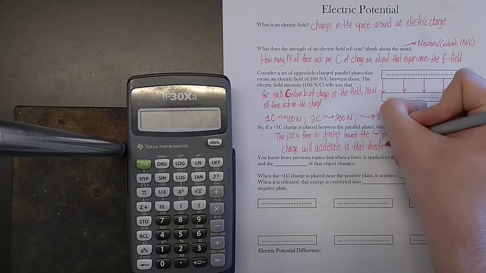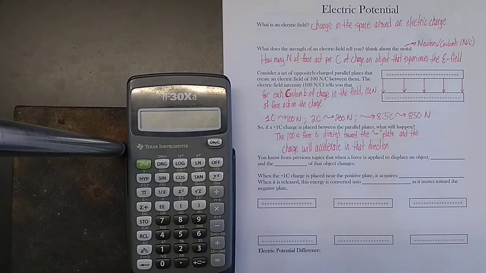It'll accelerate towards the negative plate. And think about that for a second. If it accelerates, that means it's going to gain velocity. If you started off from rest here, it's going to speed up and speed up and speed up. Well, if it speeds up, doesn't that mean that the kinetic energy is going to change? It absolutely does. And you might say to yourself, well, why is the kinetic energy changing?